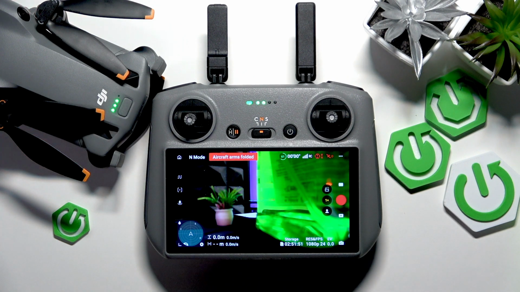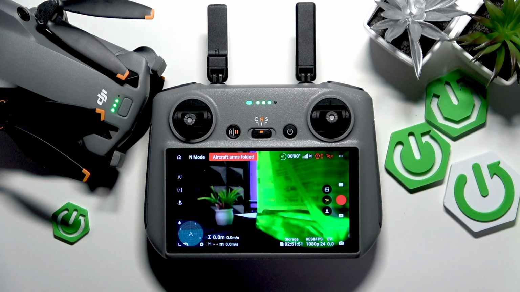This is DJI Mini 5 Pro, and today I'll show how you can show or hide the histogram on this drone.